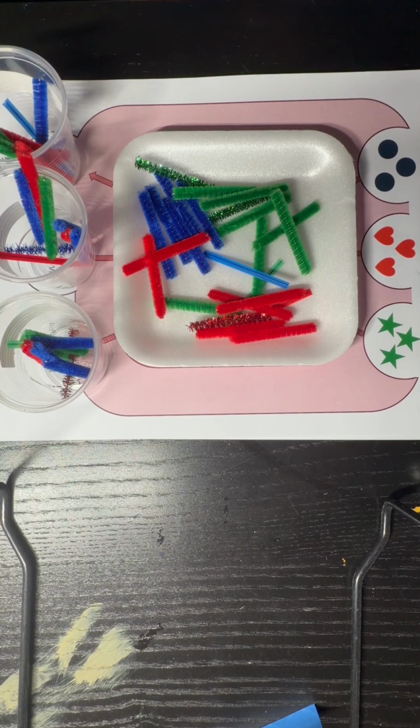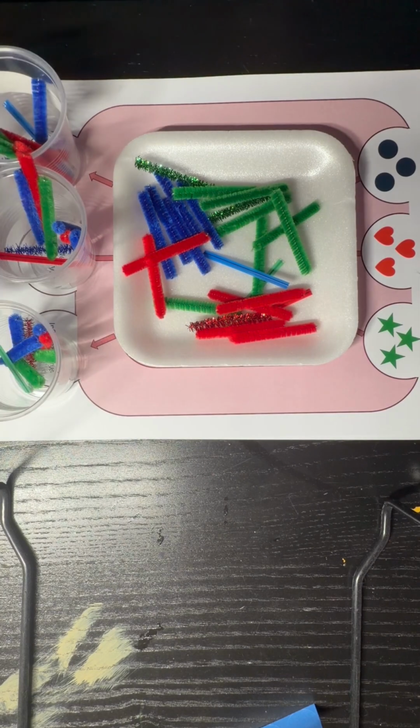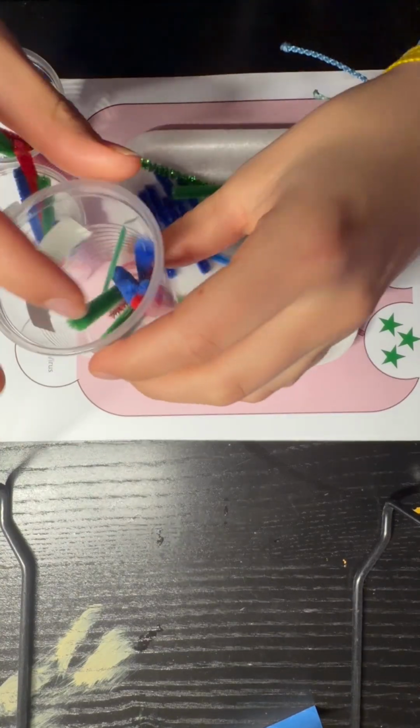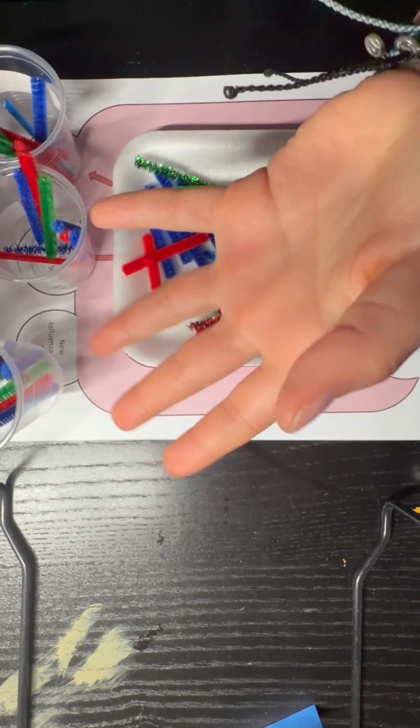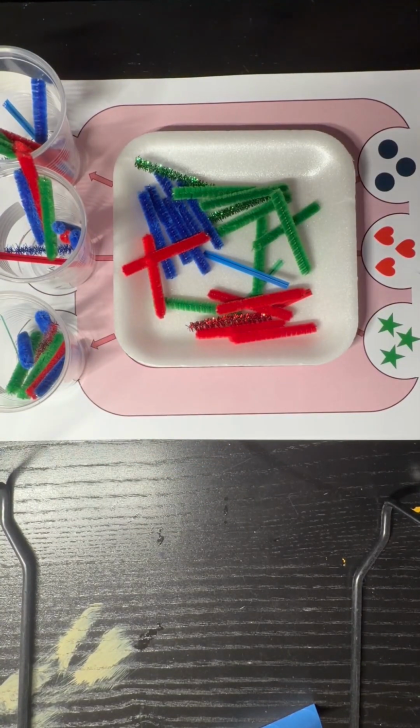We're going to use the colors of the fuzzy stems to determine which sticker colors should be attached to the outside of each new influenza cup. Then attach 1 color sticker for each different color on the fuzzy stem. Notice, there are only 3 colors of stickers, so you should not need more than 3 stickers on each cup. So for this cup, we have 1 of each color. So we're going to put a sticker on for 1 of each of the colors.